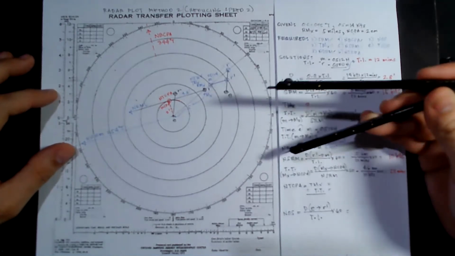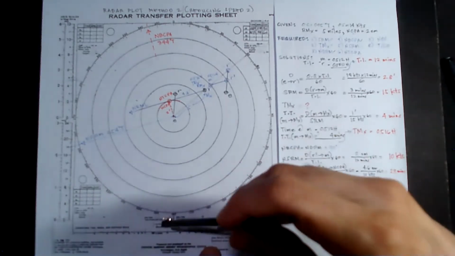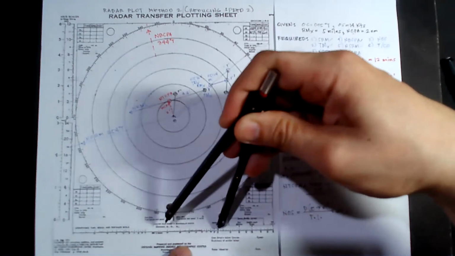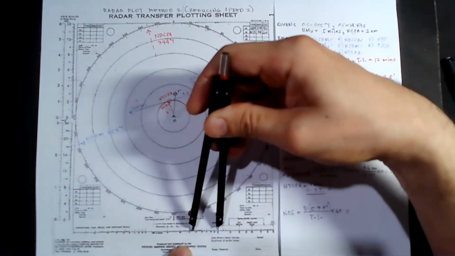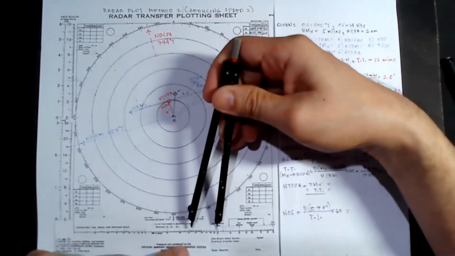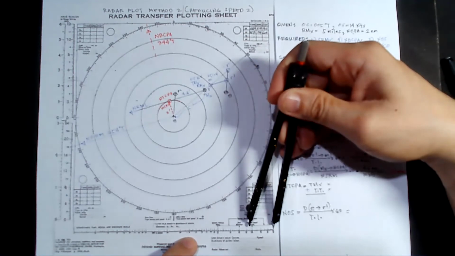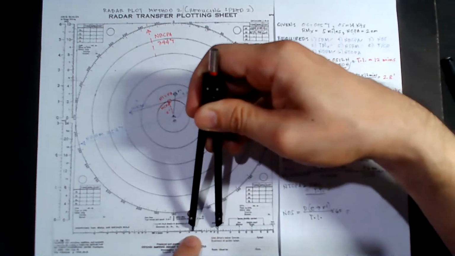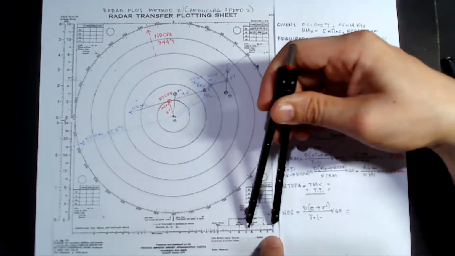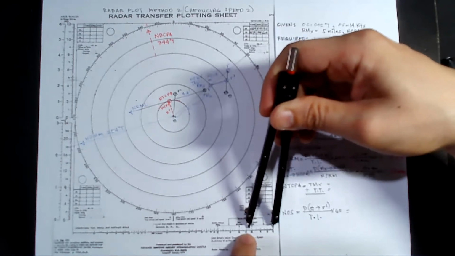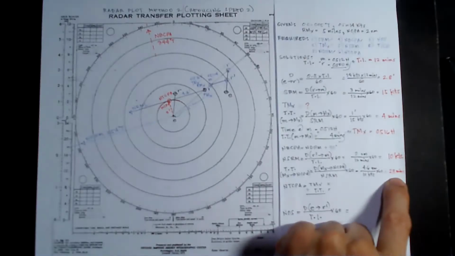If you want to use your compass divider, place one leg at 10 and the other one at 4.6. One leg at 10 and one leg at 4.6. Place it at 60, and that's 28 minutes. Okay.